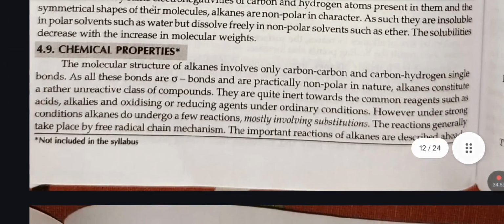Chemical properties. The molecular structure of alkanes involves only carbon-carbon and carbon-hydrogen single bonds, as all these bonds are sigma bonds and practically non-polar in nature. Alkanes constitute a rather stable class of compounds. They are quite inert towards the common reagents such as acids, alkalis, and oxidizing or reducing agents under ordinary conditions.